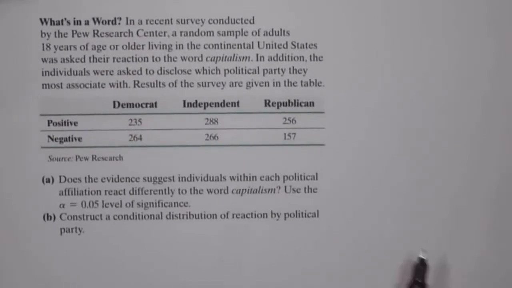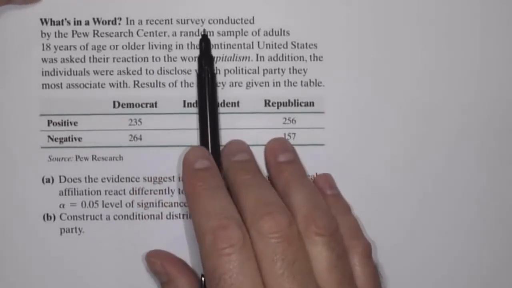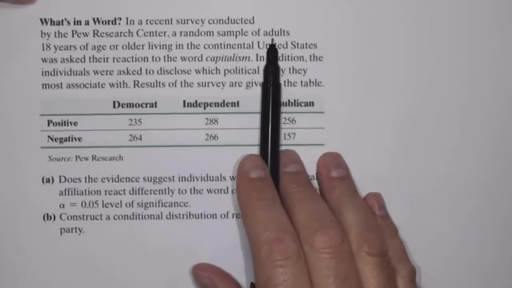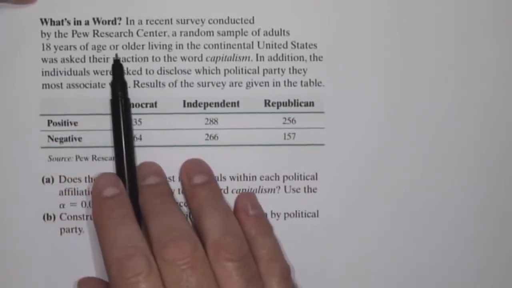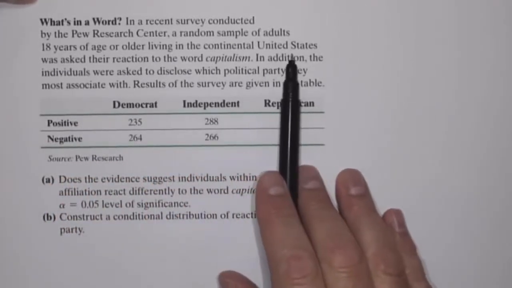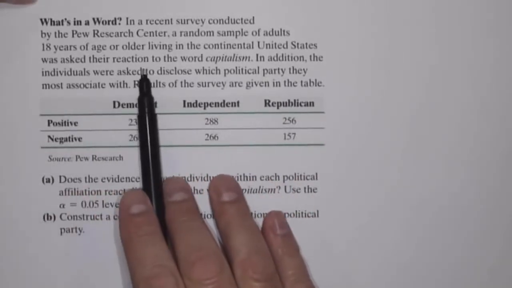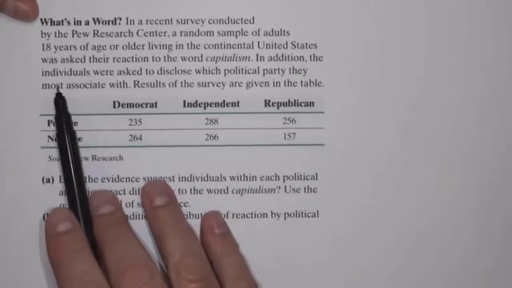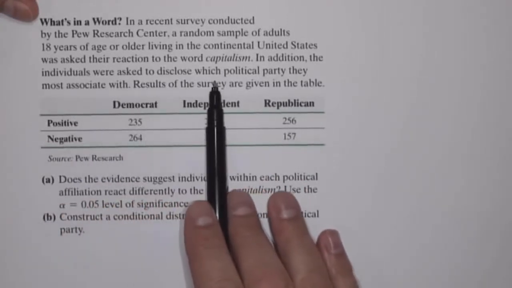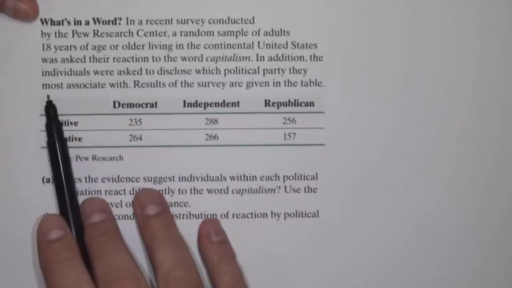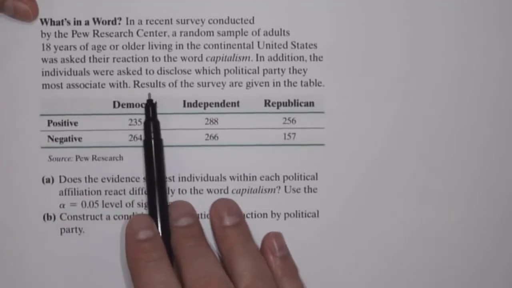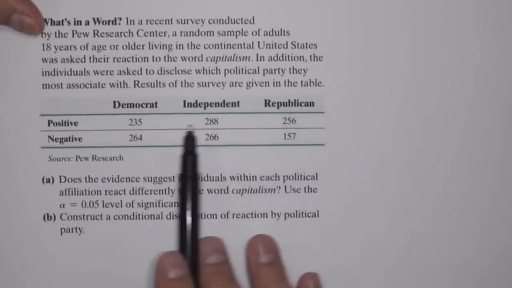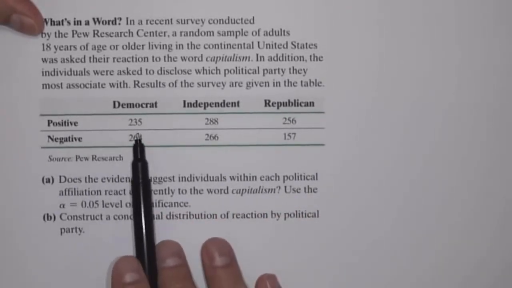What's in a word? In a recent survey conducted by the Pew Research Center, a random sample of adults 18 years of age or older living in the continental United States was asked their reaction to the word capitalism. In addition, individuals were asked to disclose which political party they most associate with. Results of the survey are given in the table.